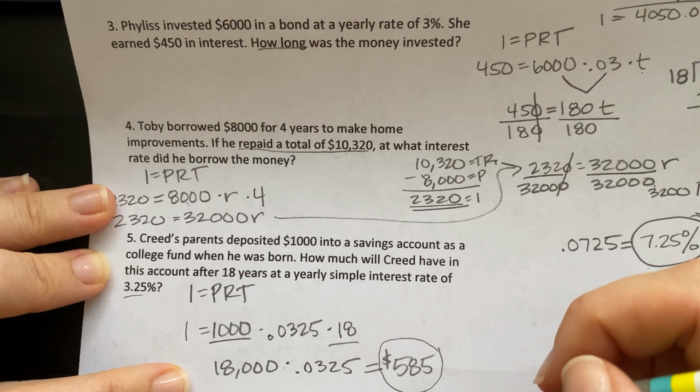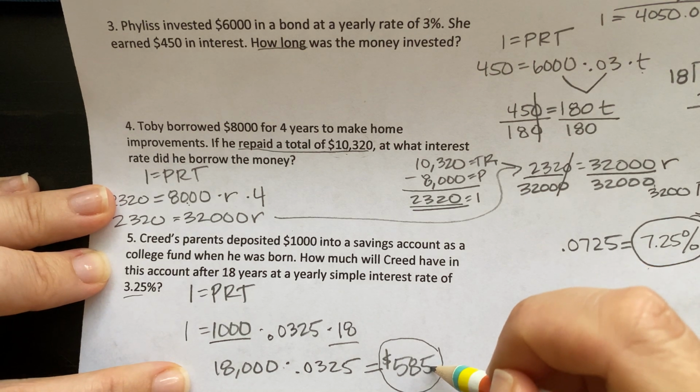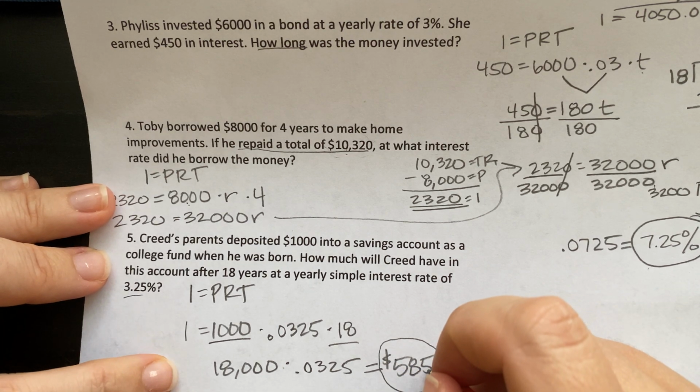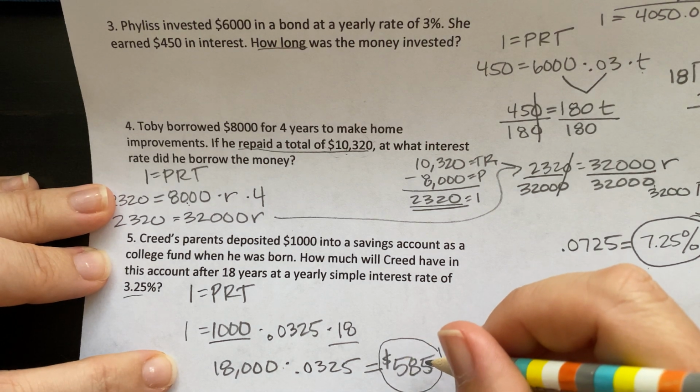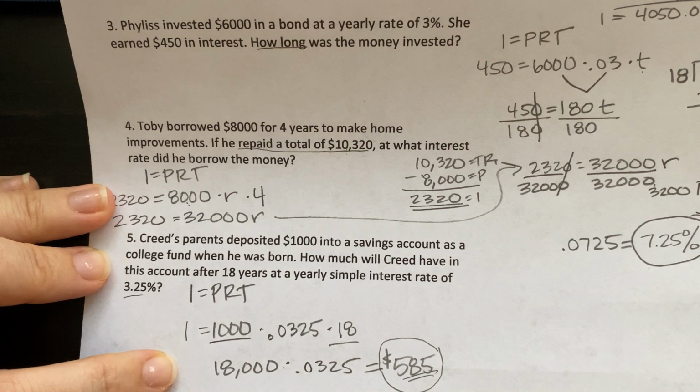So Creed's parents were not given good information, because basically what this is saying is that after 18 years of having this savings account, he's going to have $18,000, and then he's going to have $585 in this account. That's how much he's earned. So the total that's going to be in this account is $1,585. Creed is not going to college. He's going to have to join the military or get a job or something else, because this child is not going to college.